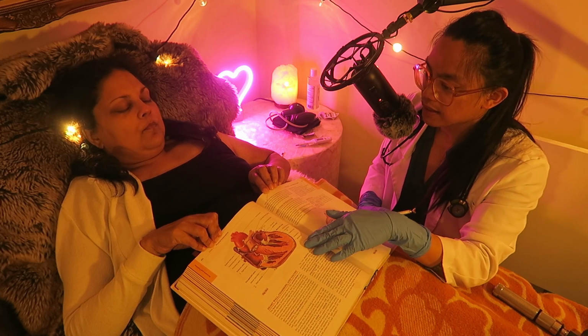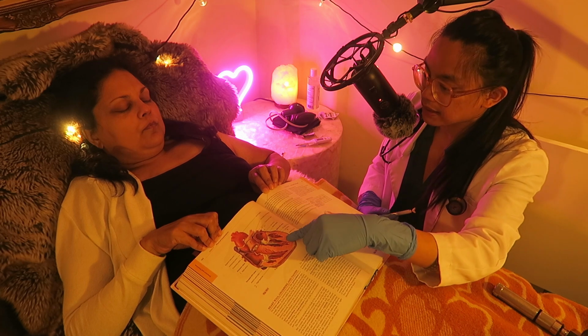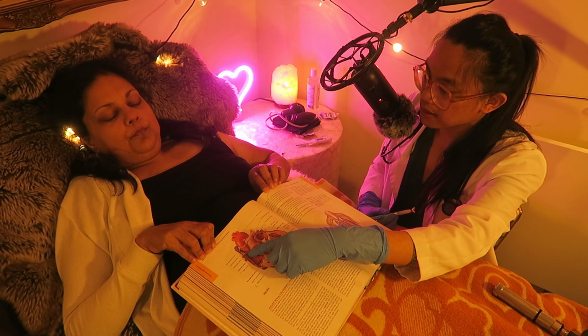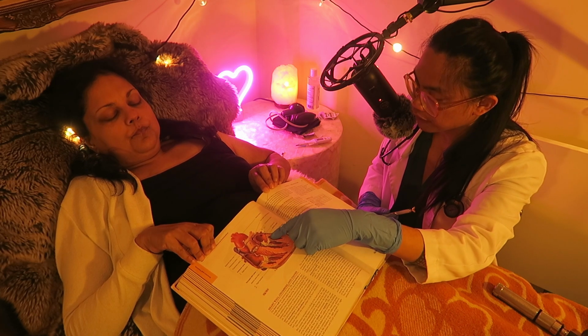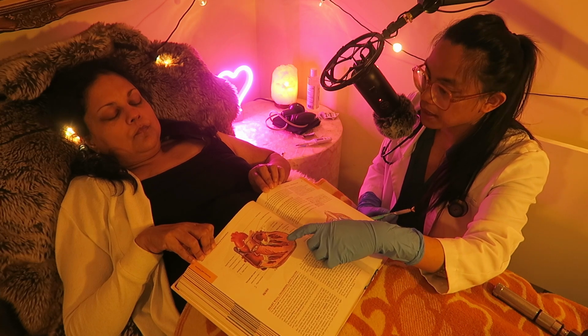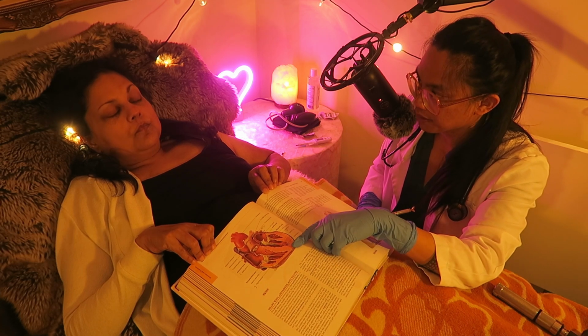This is really important to understand when we're having a listen. When I place my stethoscope on the aortic, which is the second right intercostal space, the pulmonic, second left intercostal space, tricuspid, and mitral points, because I'm listening for those specific heart sounds.